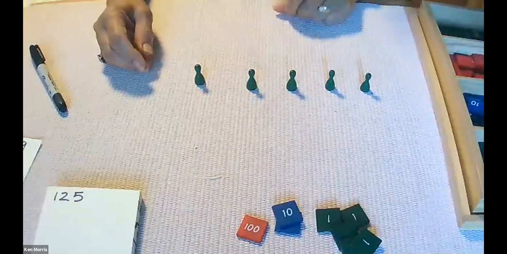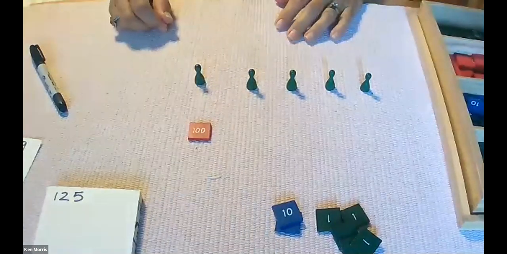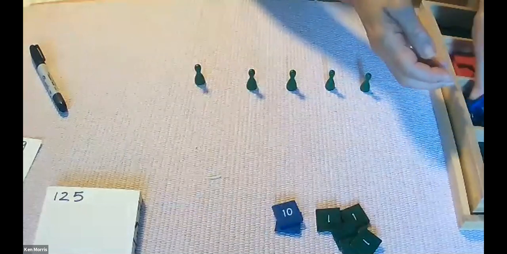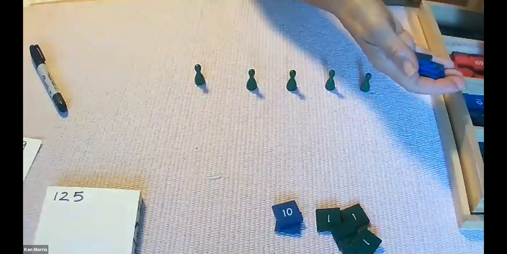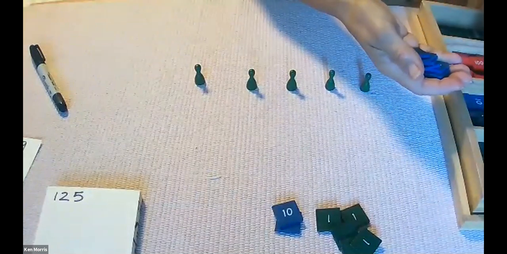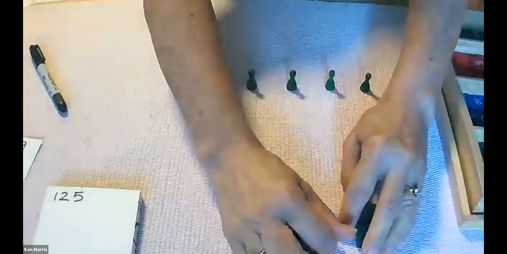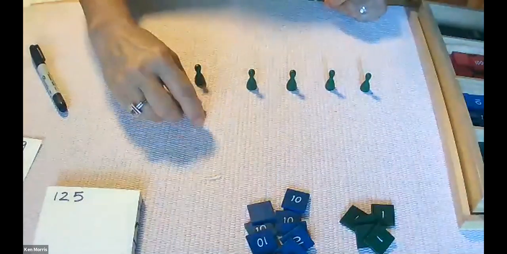Okay, so I'm going to go ahead and start with the greatest place value. Of course, I cannot distribute the 100. I need to change the 100 over to 10s. Exchange 3, 4, 5, 6, 7, 8, 9, 10. And now I can start my distribution.